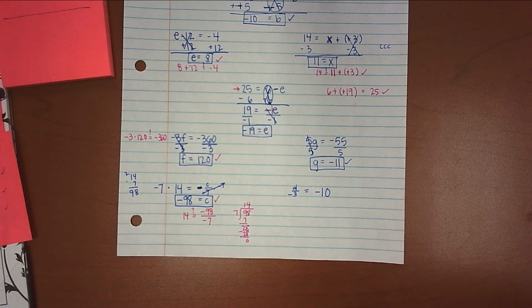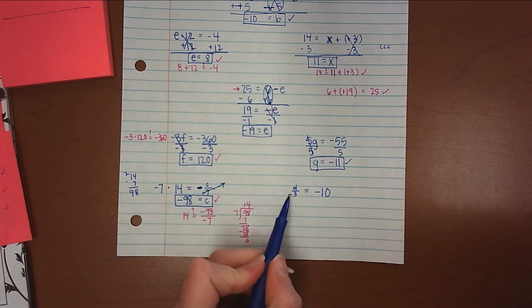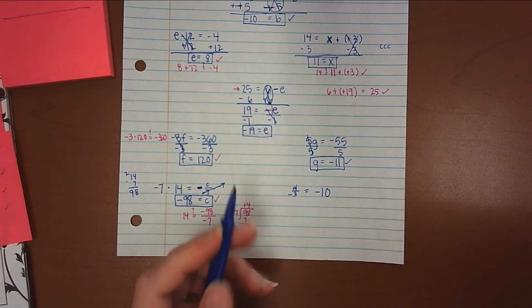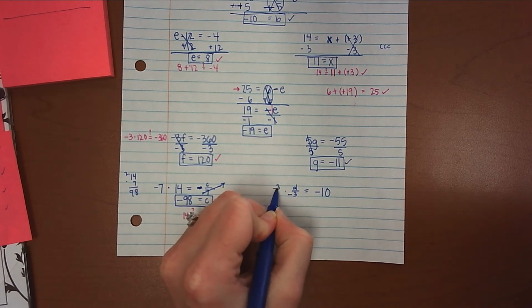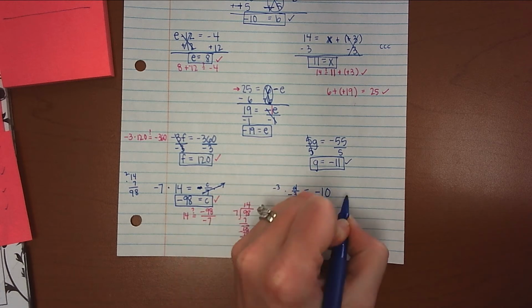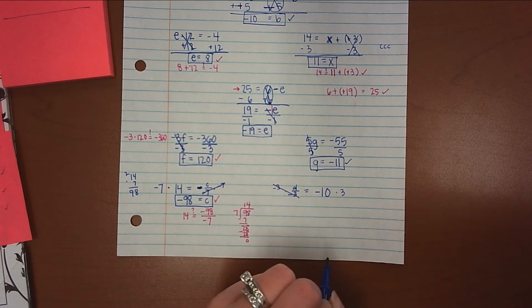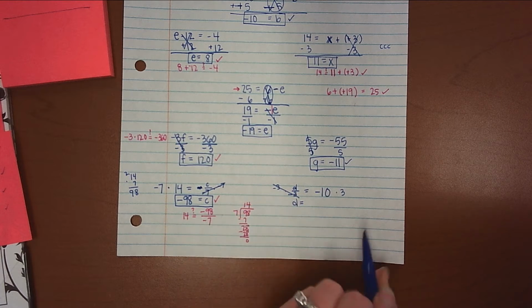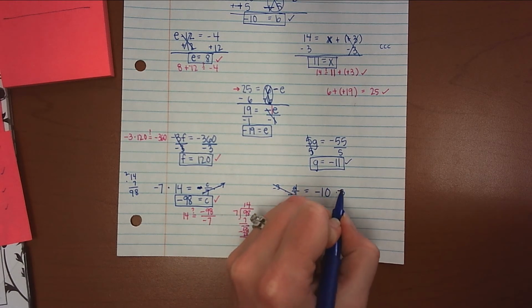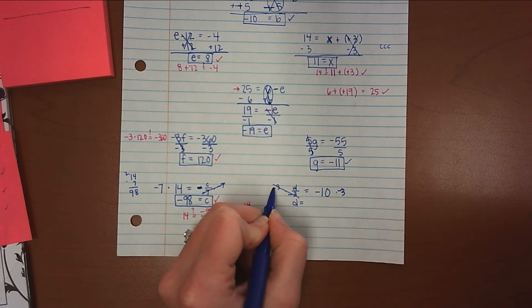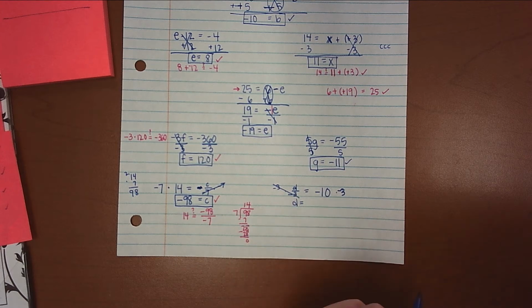Hopefully you tried this one on your own and now you're just checking your work. You should have seen that your variable was being divided by negative 3. And the inverse of dividing by negative 3 is multiplying by negative 3. And if I do it to one side, then I have to do it to the other. And so these 3's cancel out. I'm left with d equals. And don't forget your negative. That's another common mistake. It was a negative 3 over here, so it's got to be negative 3 over here.